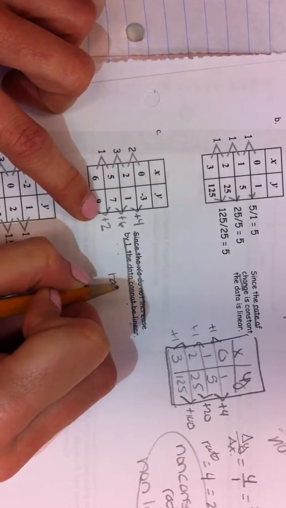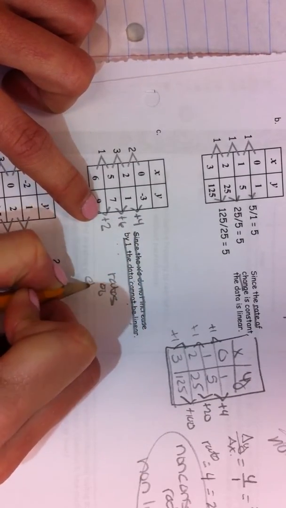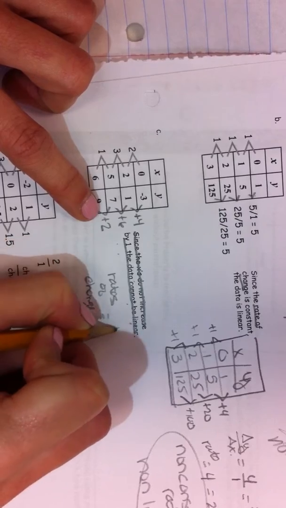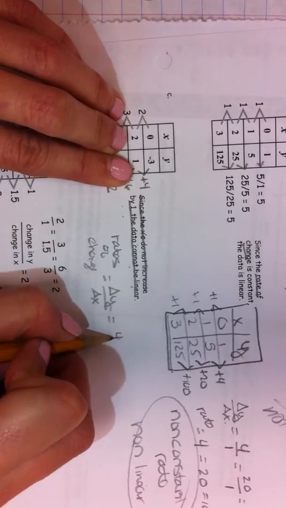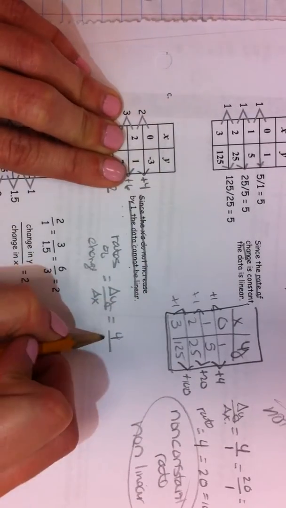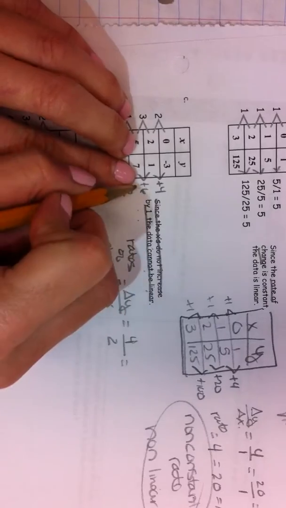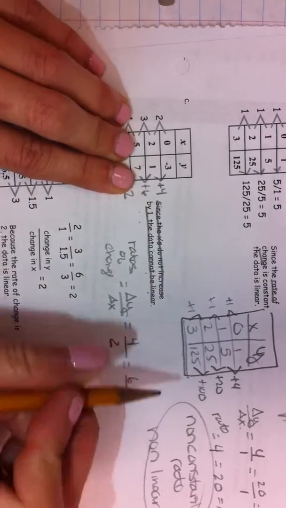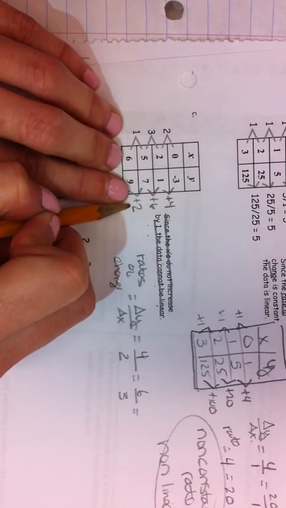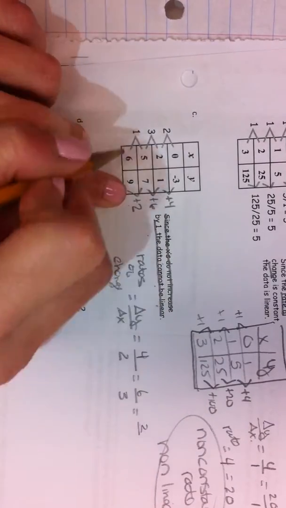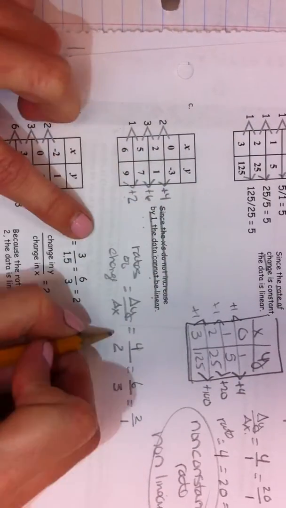So let's find the rates of change, which is the change in y over the change in x. The first change in y was a 4. The first change in x was a 2. The next change in y was a 6. The next change in x was a 3. The next change in y was a 2. Next change in x was a 1.